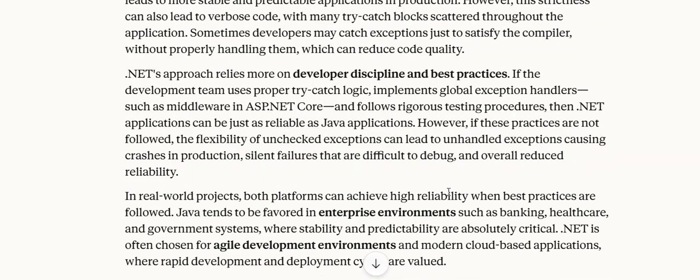.NET's approach relies more on developer discipline and best practices. If the development team uses proper try-catch logic, implements global exception handlers, such as middleware in ASP.NET Core, and follows rigorous testing procedures, then .NET applications can be just as reliable as Java applications.